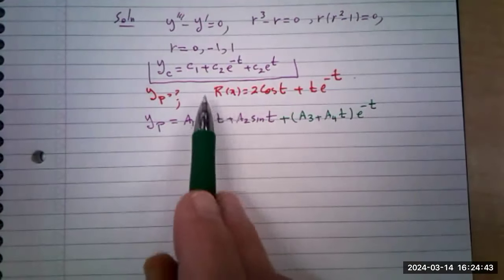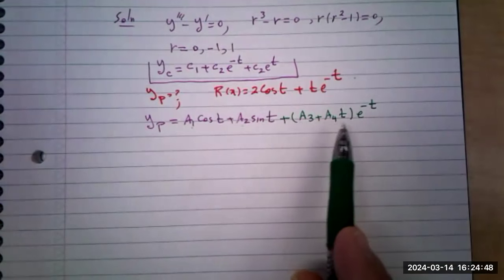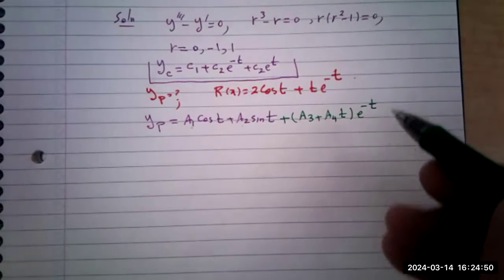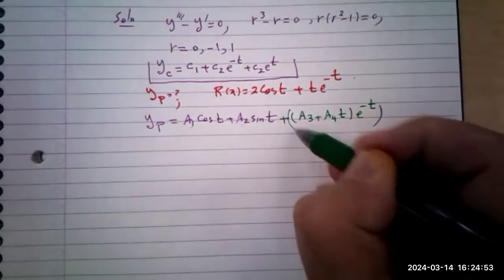So there is a duplicated case here, because of e to the negative t. So you have to raise it. You multiply by another t to remove that duplication. This is not a repeated solution, so that would be enough.